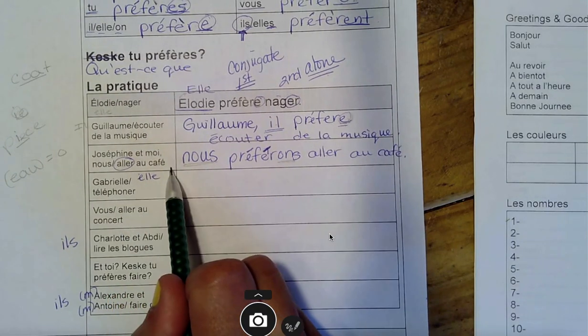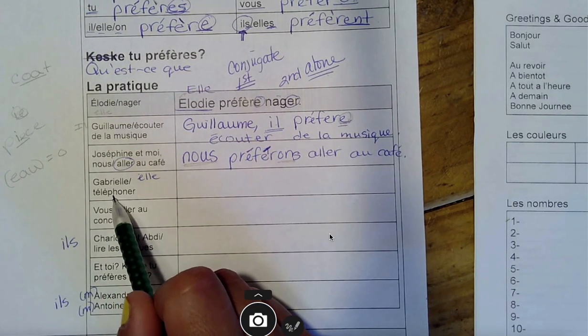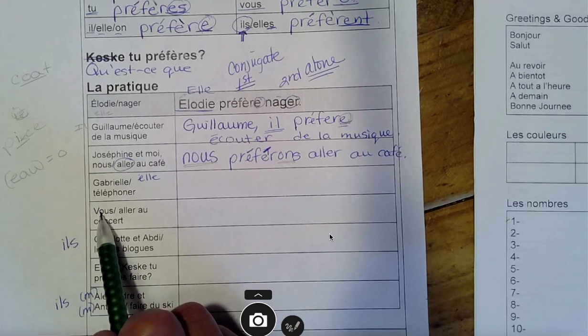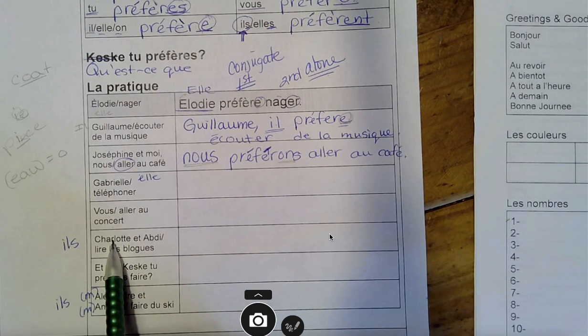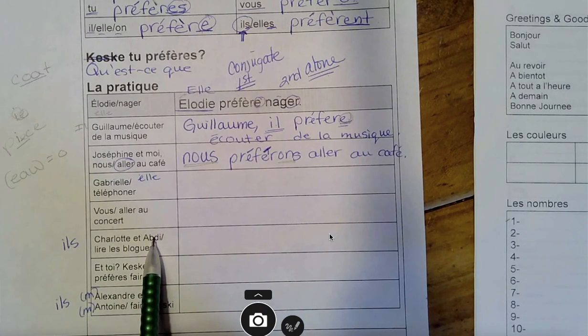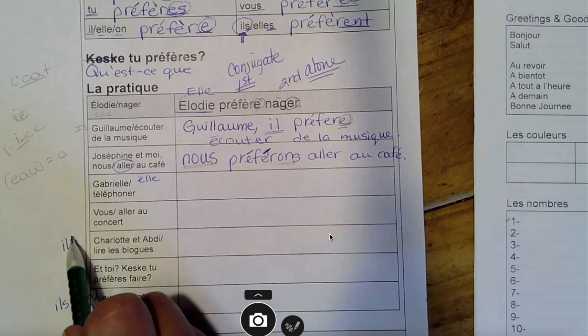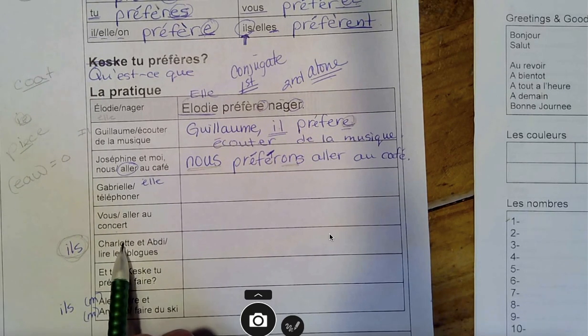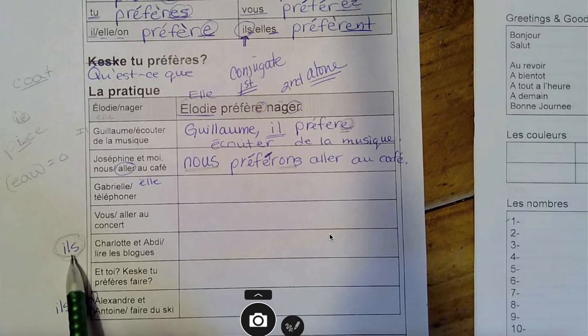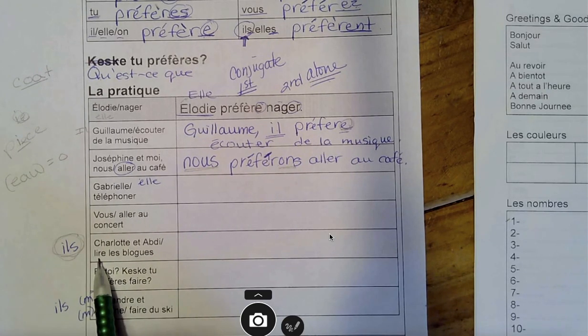Gabrielle is an elle, so she prefers to make phone calls. Vous, you all, prefer to go to the concert. Charlotte et Abdi, this is a girl and this is a boy. And when that happens, when we want to say they for a mix of genders, in French they always use the masculine form. So in this case, the girls and boys, ils, masculine. They prefer to read blogs. Et toi? And you, Elsa? Qu'est-ce que tu préfères? What do you prefer to do?